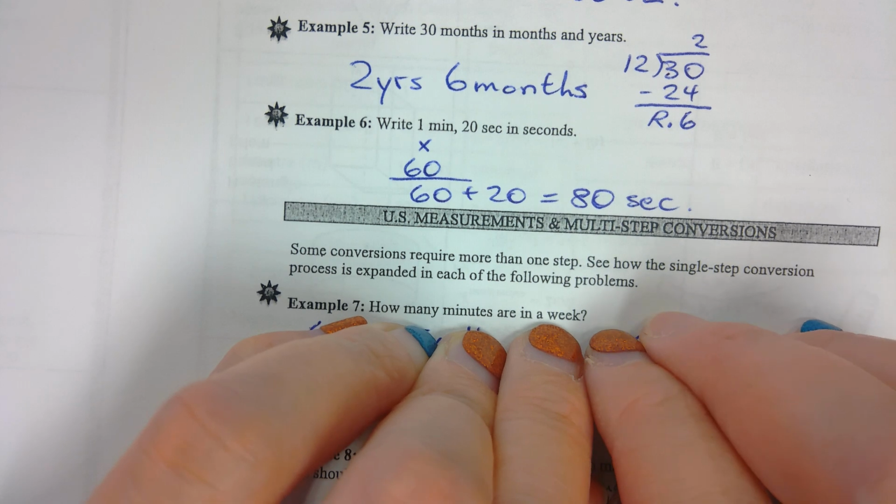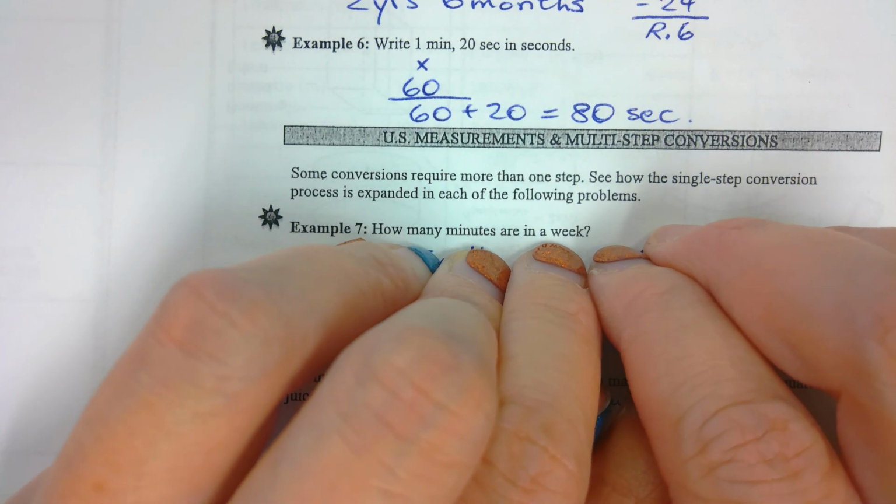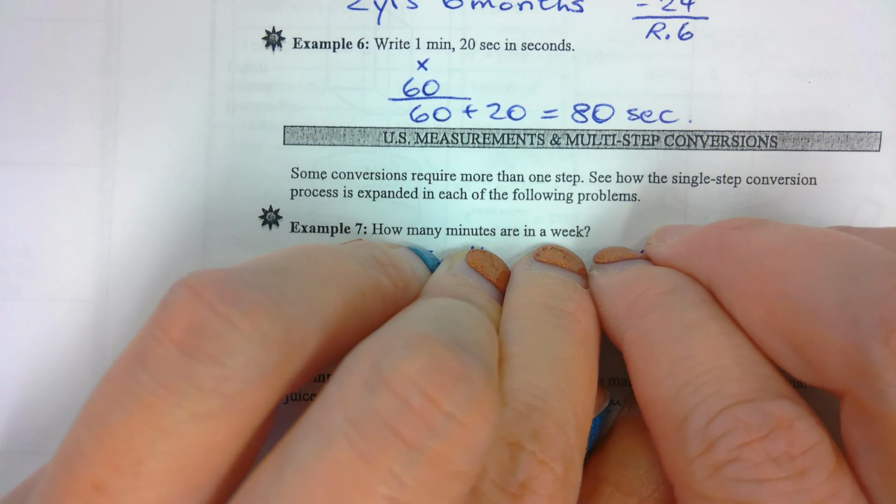Okay, so can you tell me your thinking process? What did you do? So it was a multi-step thing. I bet you didn't know that right off the top of your head.